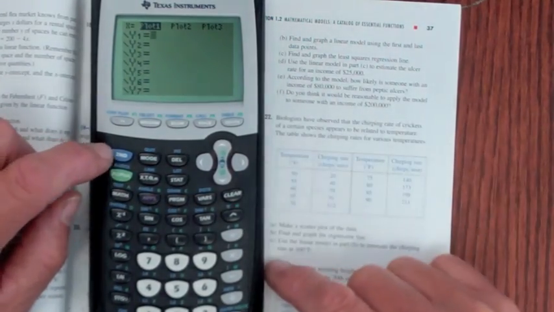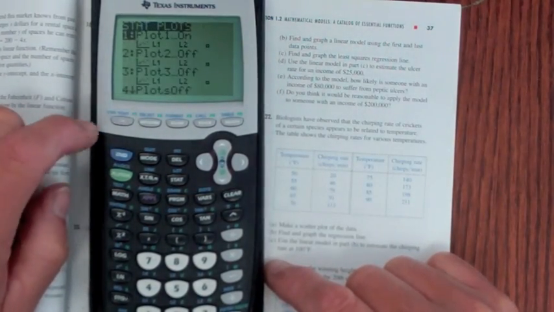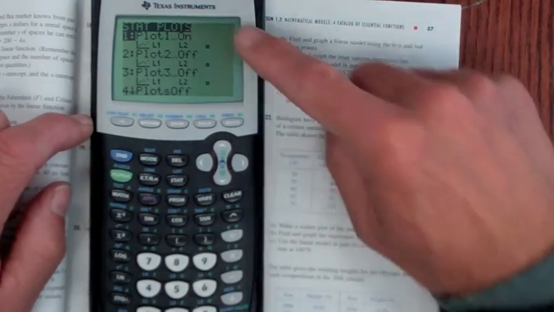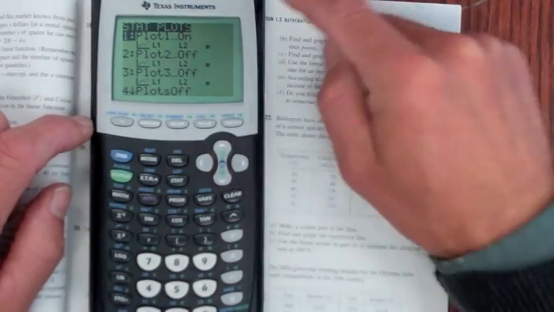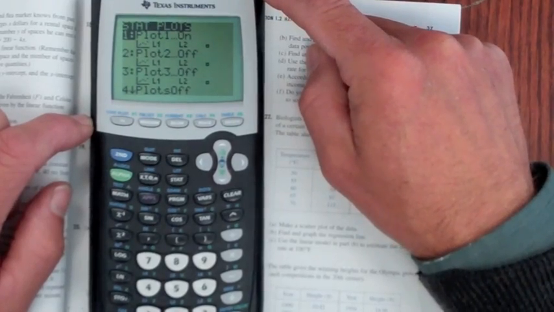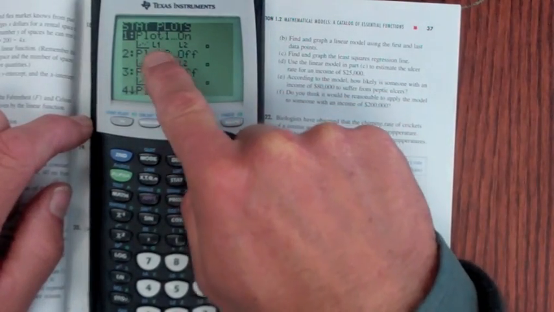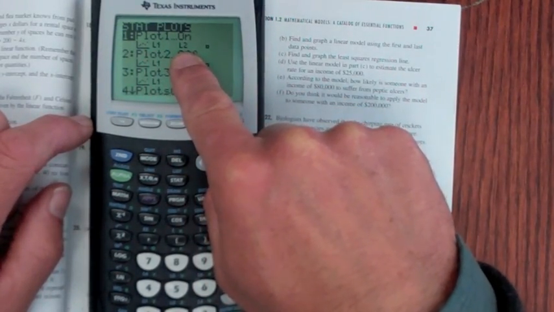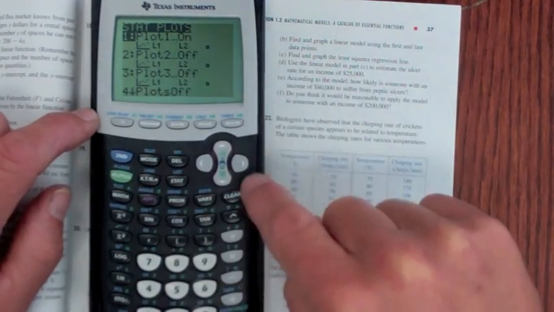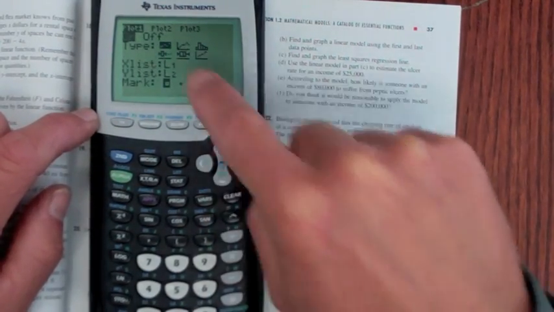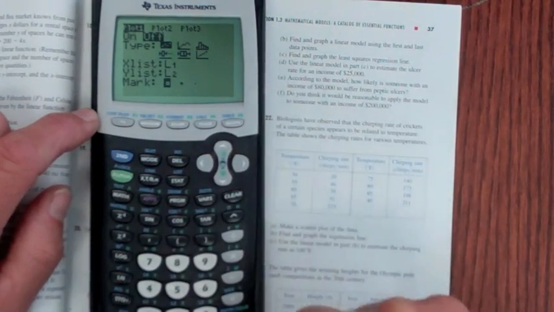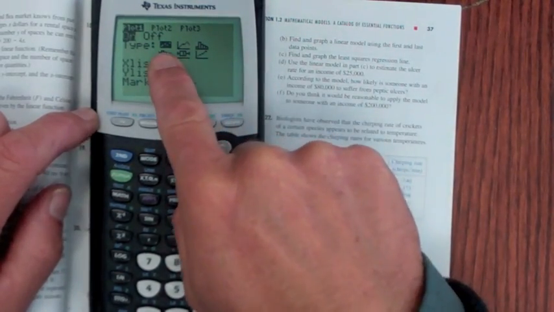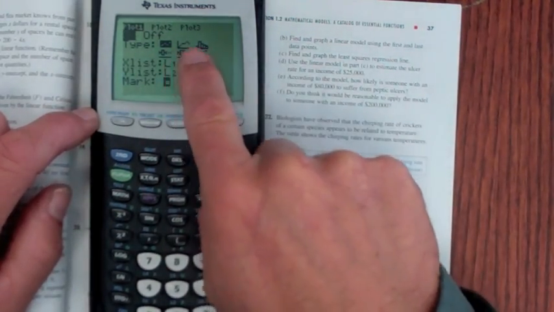If I want to do it a different way, I can do second and y equals. This is useful because it takes me to the world of plot 1, 2, or 3, but I'm interested in just using one of those. Plot 1 is a good place to start. You'll see it tells you that L1 is being graphed against L2, which makes sense for us. If I hit enter, I can turn it off if I want to, but I want it on, so I turn it on. It's also chosen as the scatter plot as opposed to any of these others.